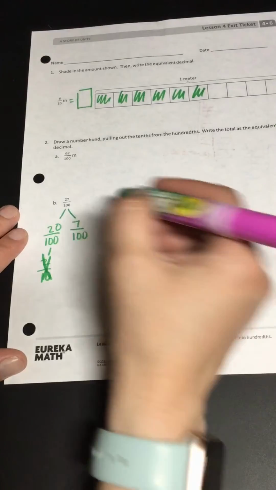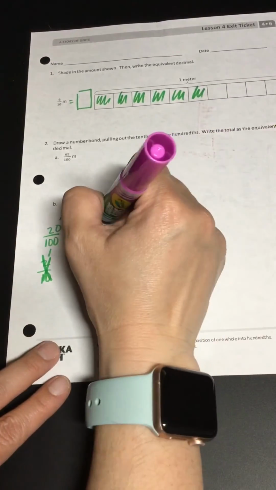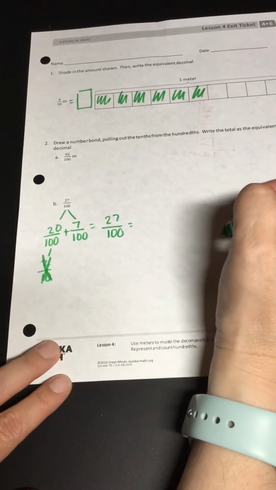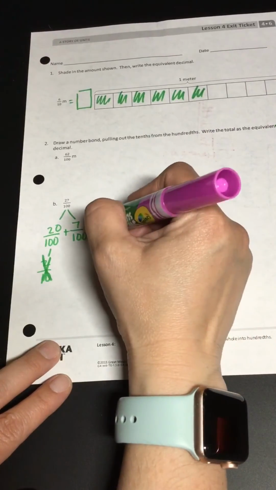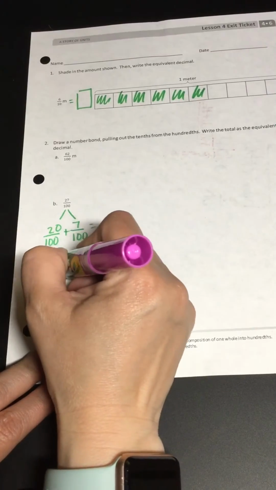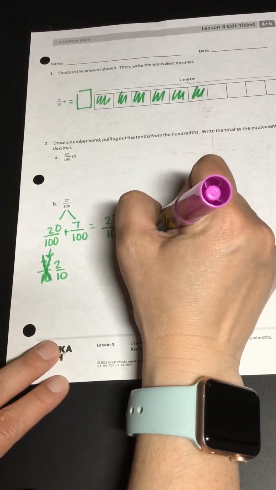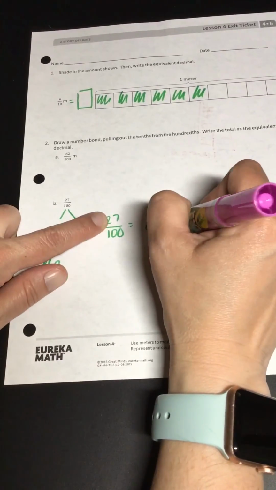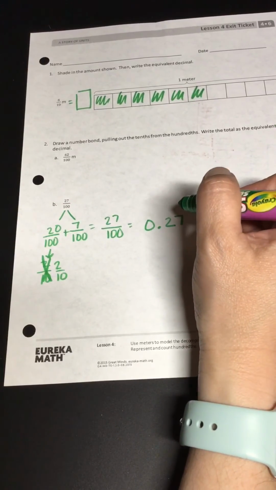But I want you to think about it up here. And if I add those together, I would get 27 hundredths. And if I want to write that in decimals, remember it's in our hundredths. Okay, so I got my tenths and my sevenths. That's kind of why I drew this 2/10. Okay, because that reminds me it goes in the tenth. So it's going to be 0.2 and then sevenths for that hundredth.